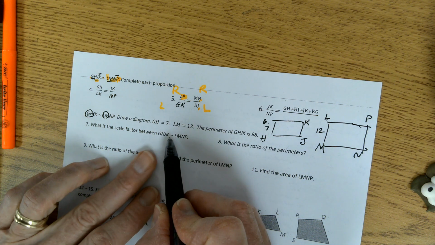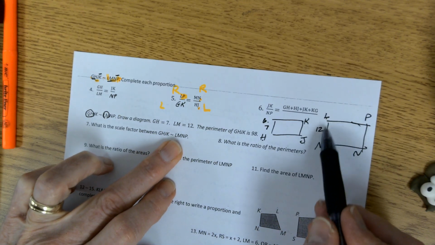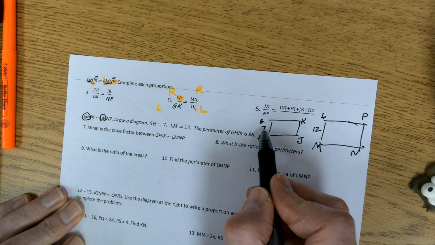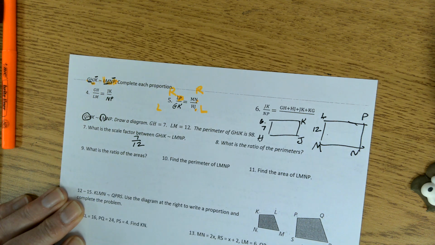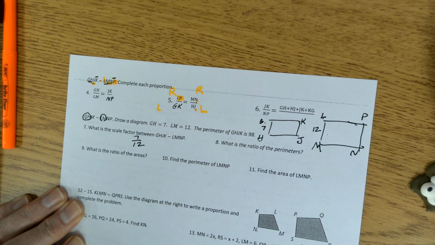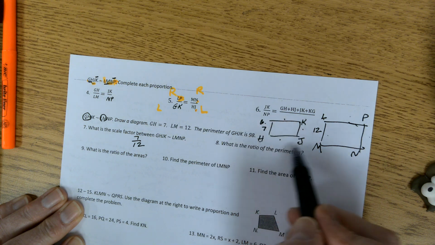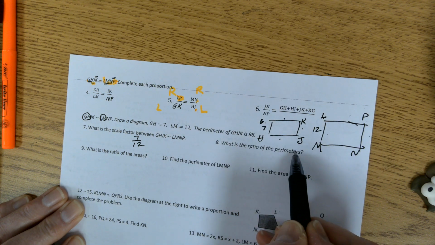So what is the scale factor from GHJK to LMNP? The scale factor is that ratio of corresponding sides, so it's 7 to 12. If I knew all these sides, and I could add all of the sides together and all of these sides together, what's the ratio of the perimeters?